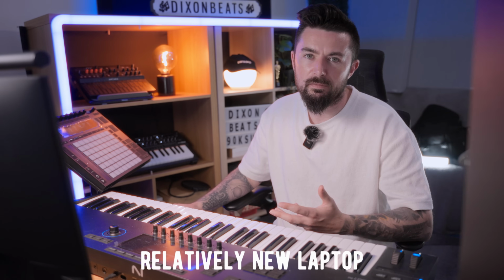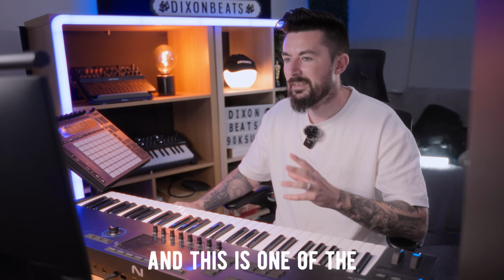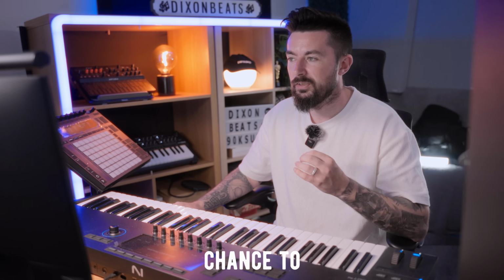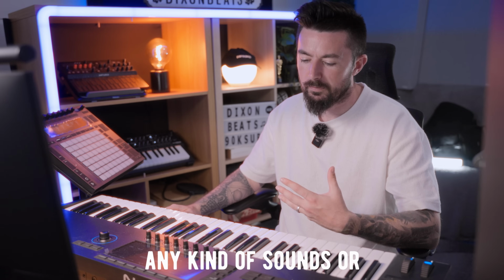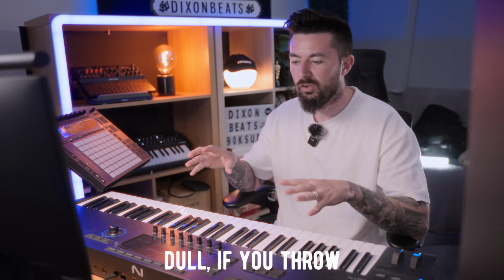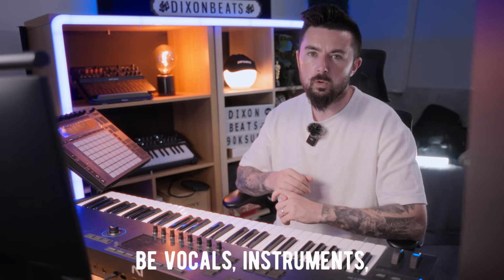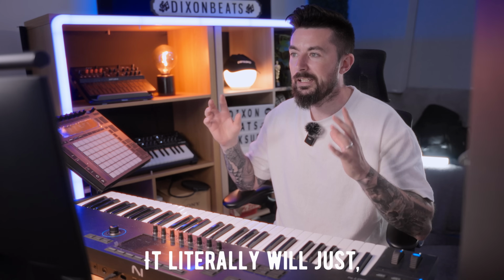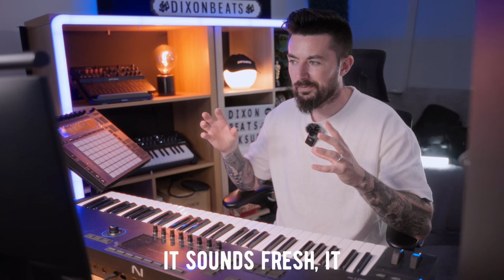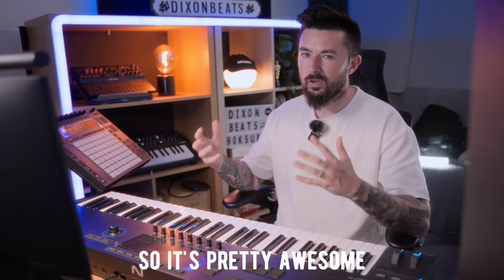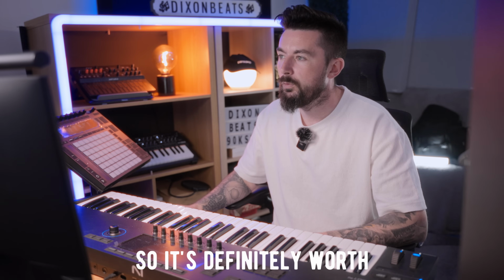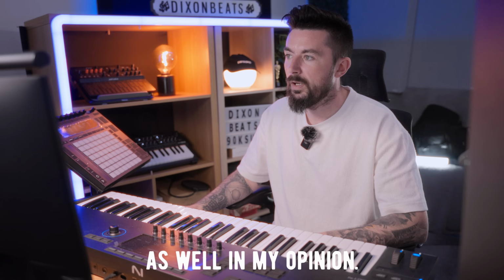I've actually got a relatively new laptop, and this is one of the plugins I've not had a chance to re-download yet, but I did used to use it all of the time. Basically, if you've got any kind of sounds or loops that sound a bit dull, if you throw this on there, it could be vocals, instruments, anything like that, it sounds fresh, it sounds cleaner, it sounds brighter, if that makes sense. It really livens it up. So it's pretty awesome in that respect. So it's definitely worth adding to your arsenal as well, in my opinion.